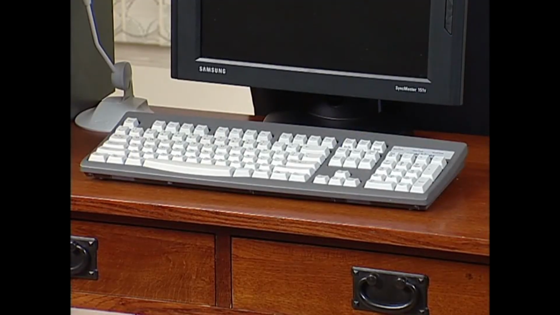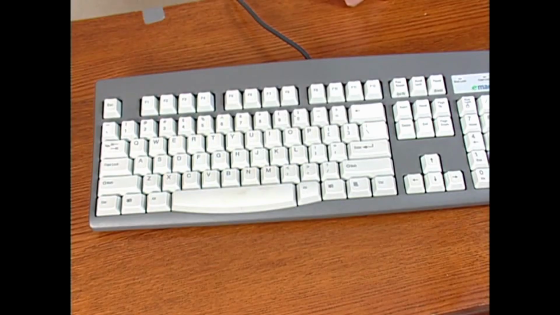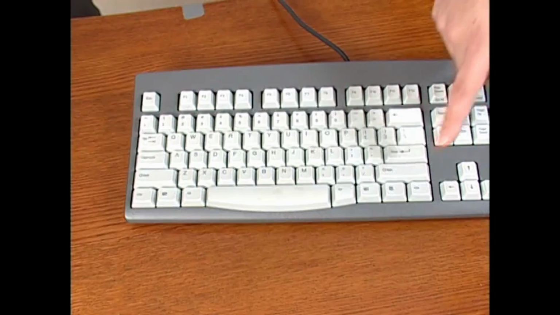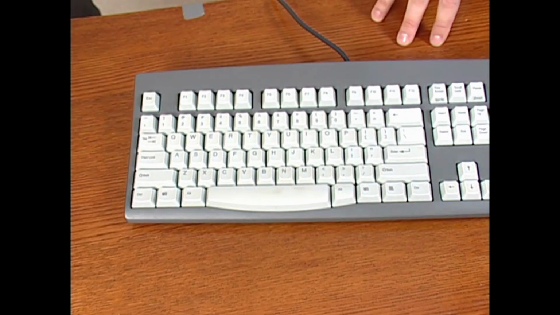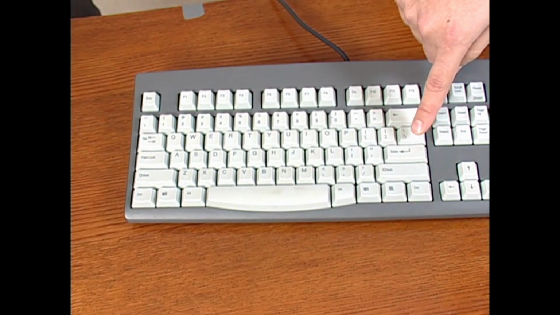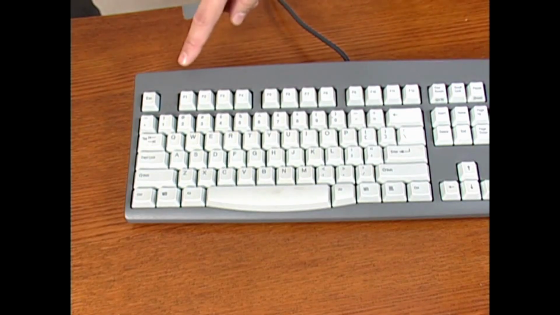If we take a look at the keyboard, we can see that it resembles a typewriter keypad and has the alphabet along with a few other buttons and additional symbols. This long key is used to create spaces within your text, and the Enter key is used to confirm a selection. These are the function keys.